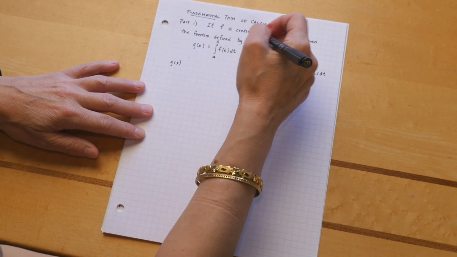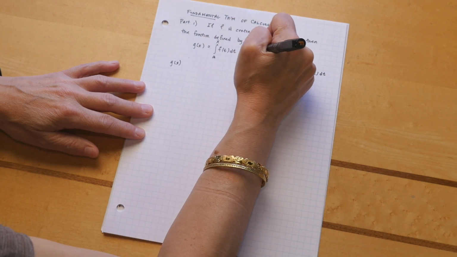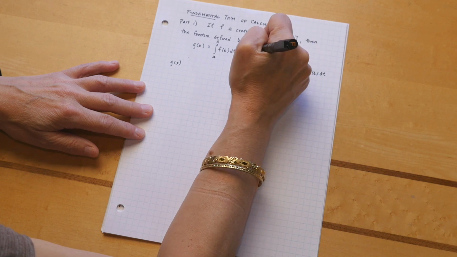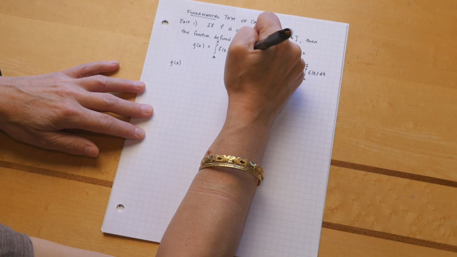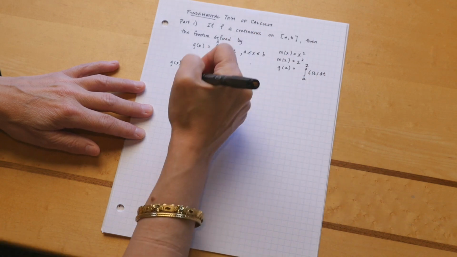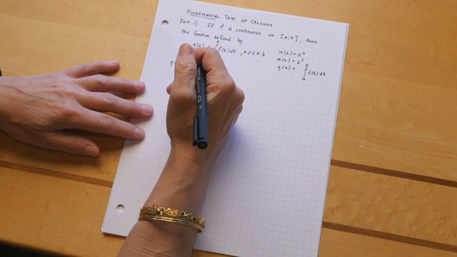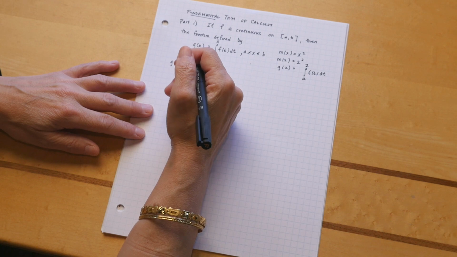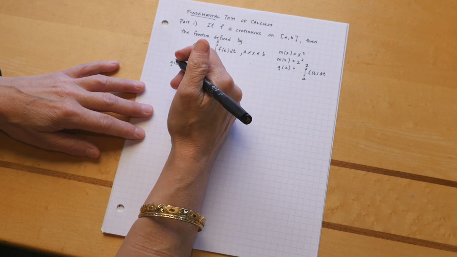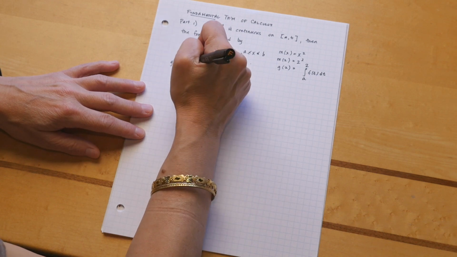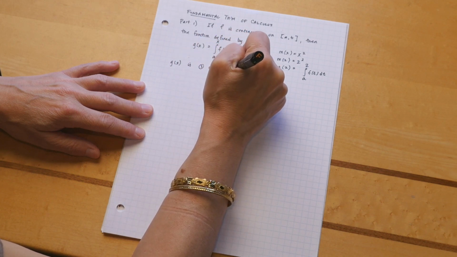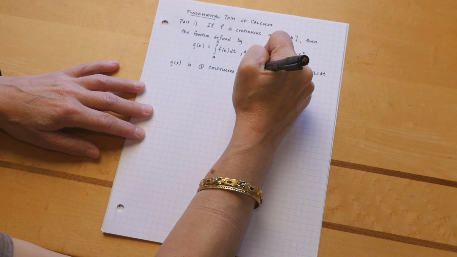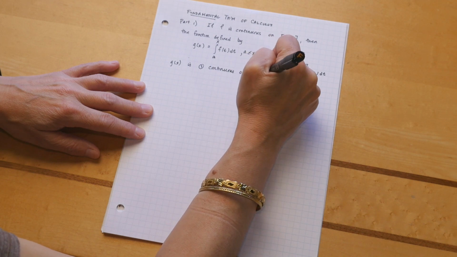Well, first of all, g of x is defined on the same interval that f of x is defined on. So let us make note of that. x is going to be allowed to vary within the range between a and b. So this new function, g of x, is, 1, continuous on the closed interval ab.